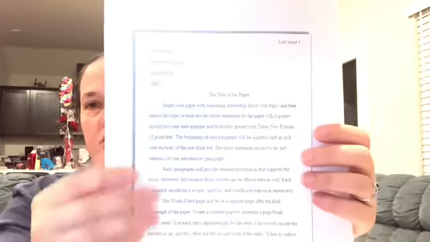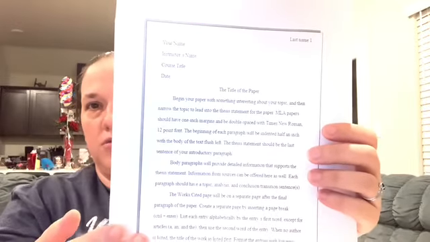Again, I'll have this whole little document. It's going to be on there. And it's really bright, but it shows you exactly how your paper should look. So if it doesn't look like this, then what do I always say? You're doing it wrong. So my honors, this is not your first rodeo.